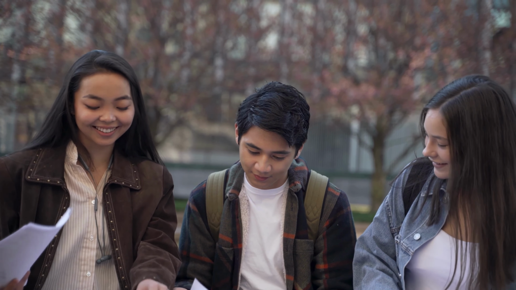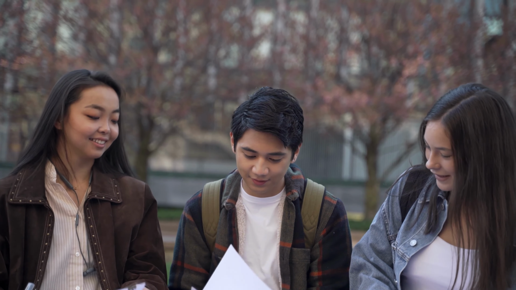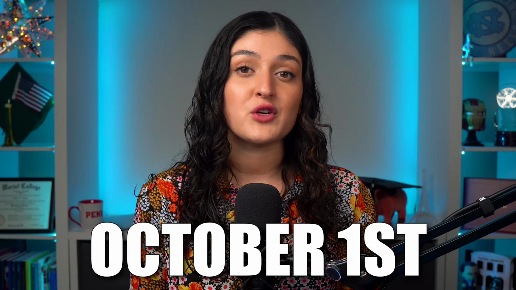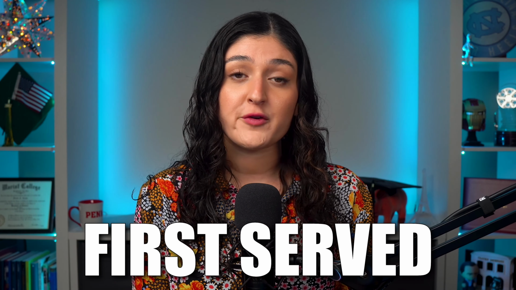The FAFSA is a very important form. Contrary to popular belief, almost all students are eligible for some form of federal aid, regardless of your family's income level. The key to the FAFSA is to submit it as soon as possible after October 1st, because some aid is awarded on a first-come, first-served basis.